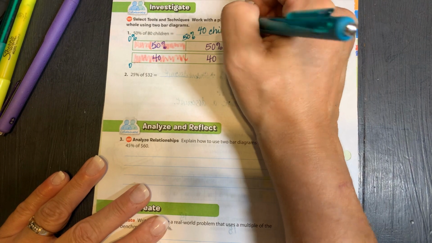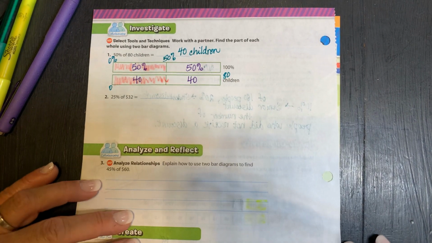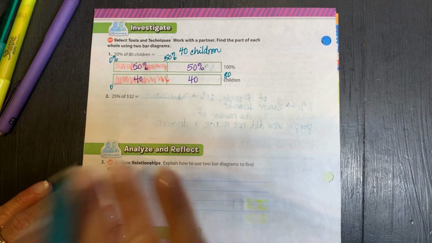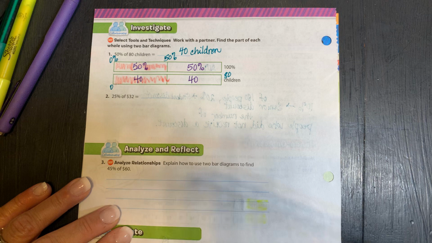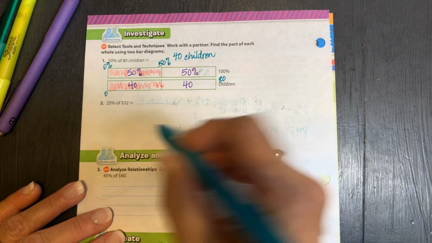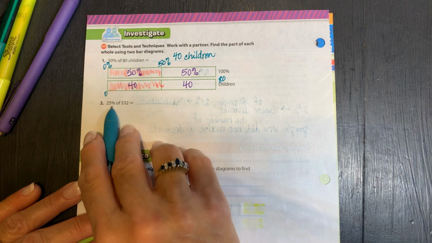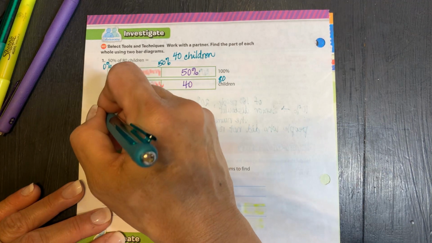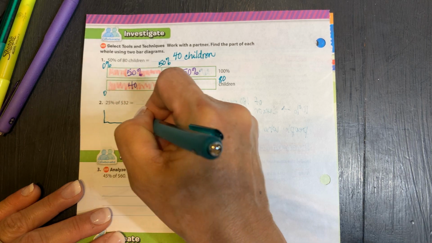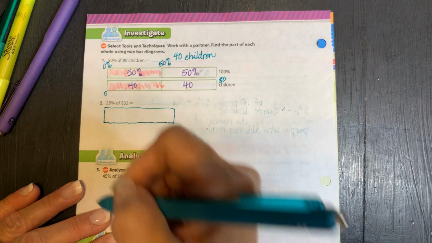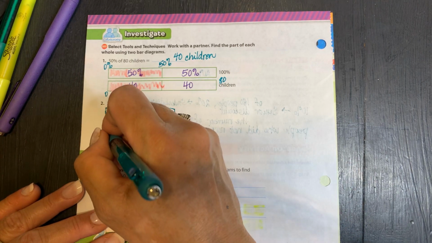Now you're thinking, oh, Miss Brooke, I could do that in my head. That was super simple. That was easy peasy. Well, great. Let's learn how to do it on the easy ones and apply it and do the more difficult ones, right? So this one says 25% of 32. Okay. Yesterday, we did some estimating. A little shaky. And then we're going to do another one the same size.